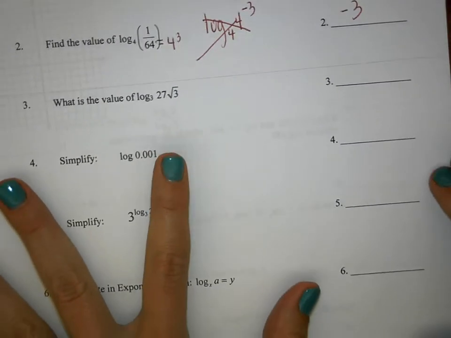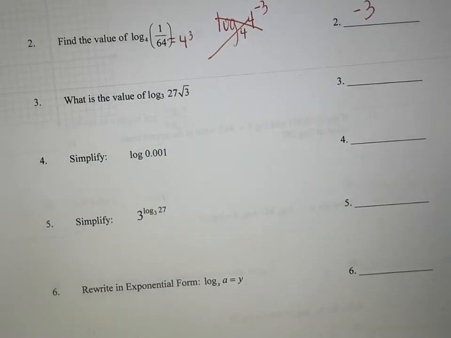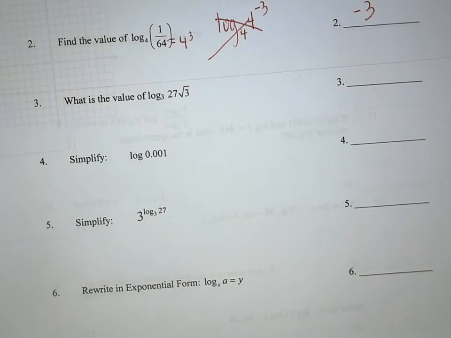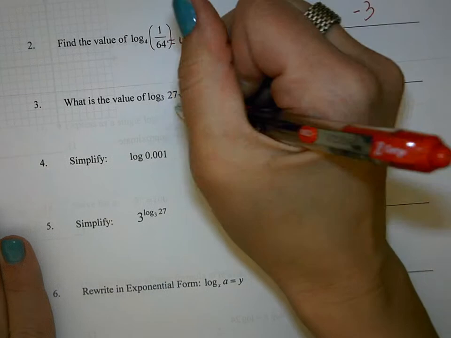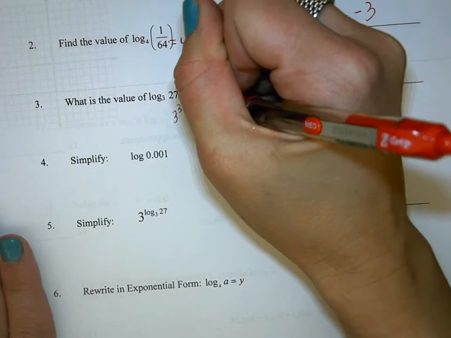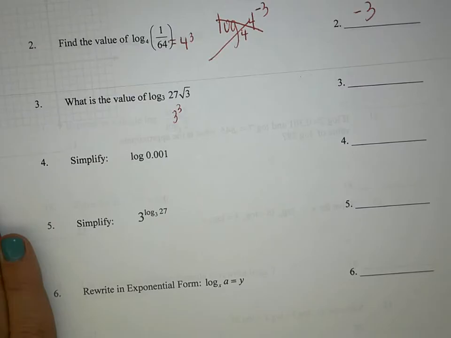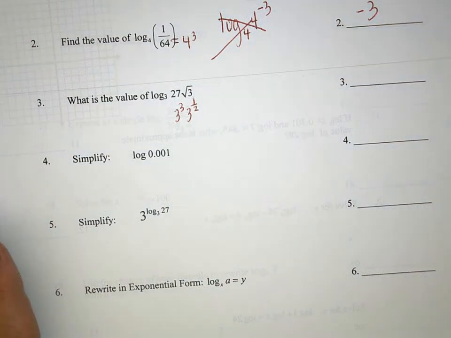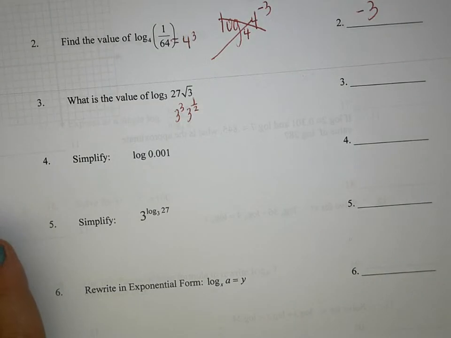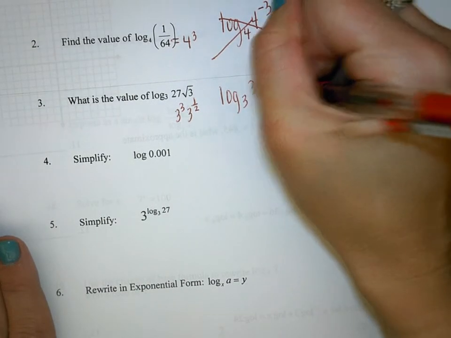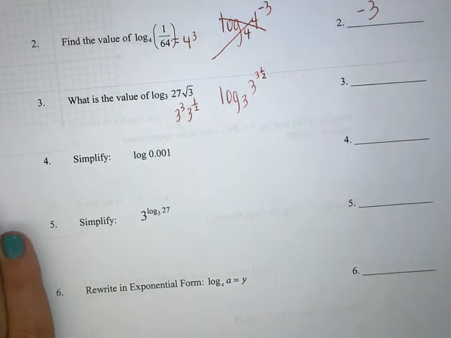Okay, number 3. This is another one that students sometimes mess up on. We can change this to all be base 3s. Do we want to do that? Yeah. Okay, so 27 is 3 to what power? 3 to the third. And the square root of 3 is 3 to what power? 3 to the 1/2. Very good. And when you have exponents, what are you supposed to do? Add them, okay? So that means that I have log base 3 of 3 to the 3.5 power.